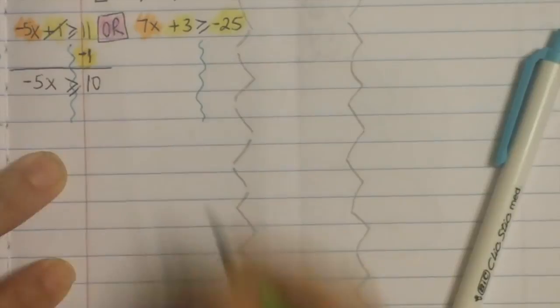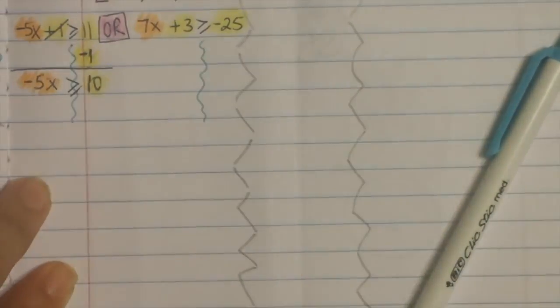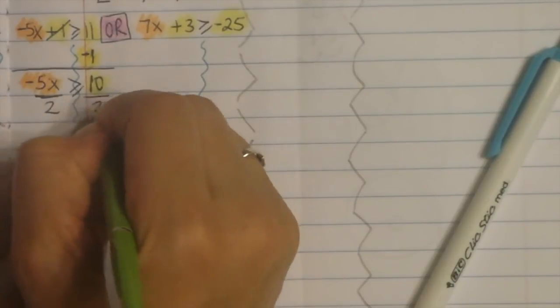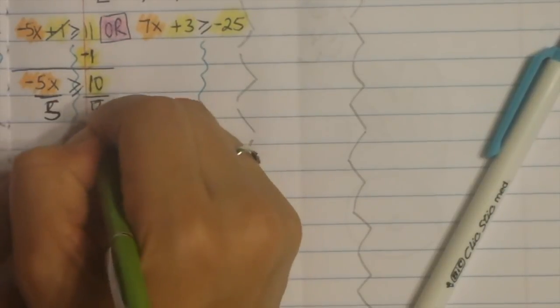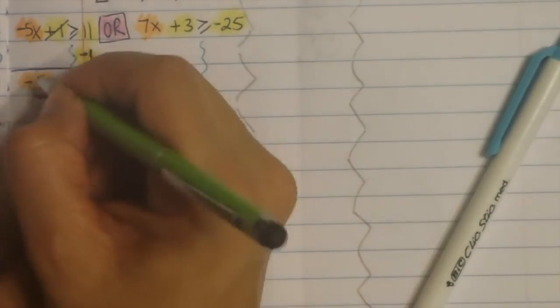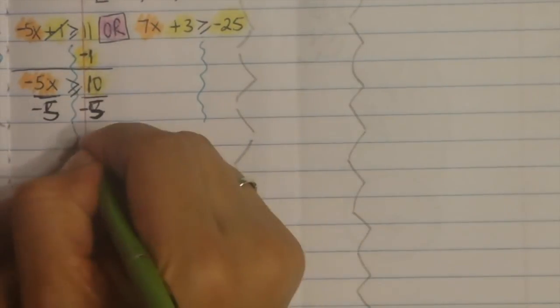Now what? I want to divide by negative 5. Wait a minute. I'm dividing by a negative number. So what do I have to do? Change the direction of the inequality. So divide both sides by negative 5. Change the direction of the inequality. So I'm going to get x is less than or equal to negative 2.